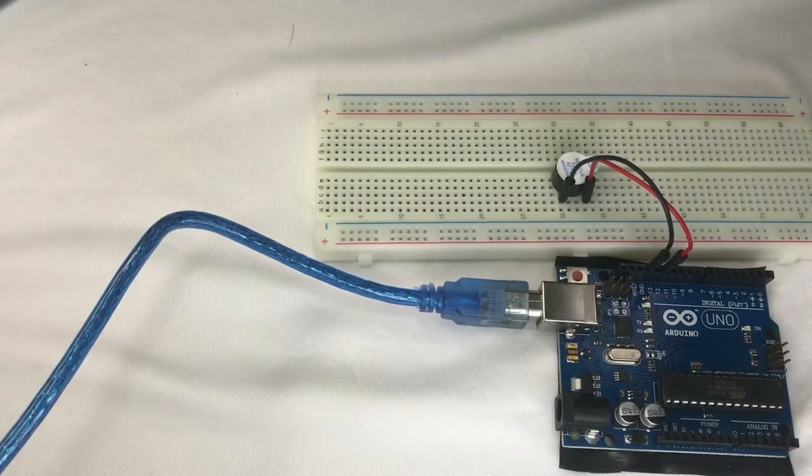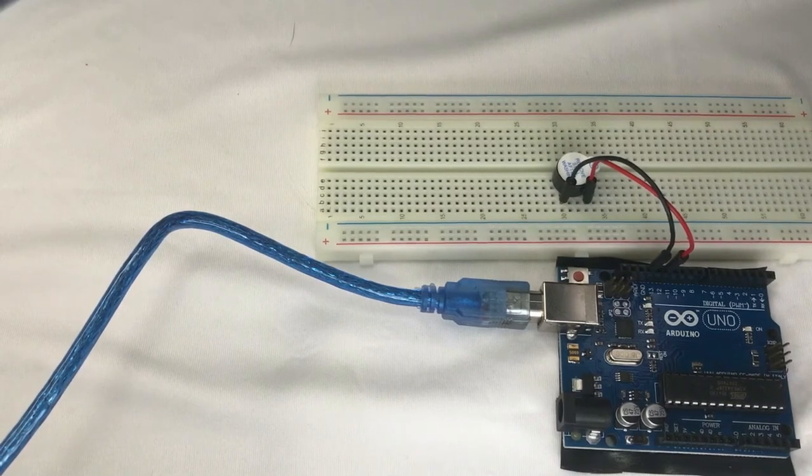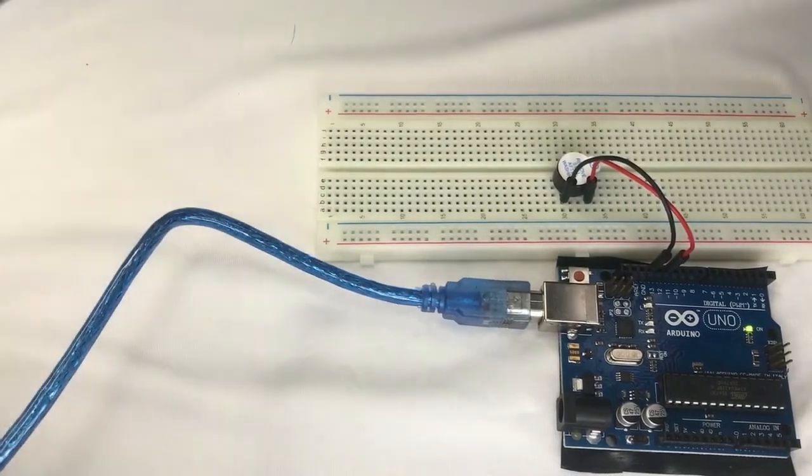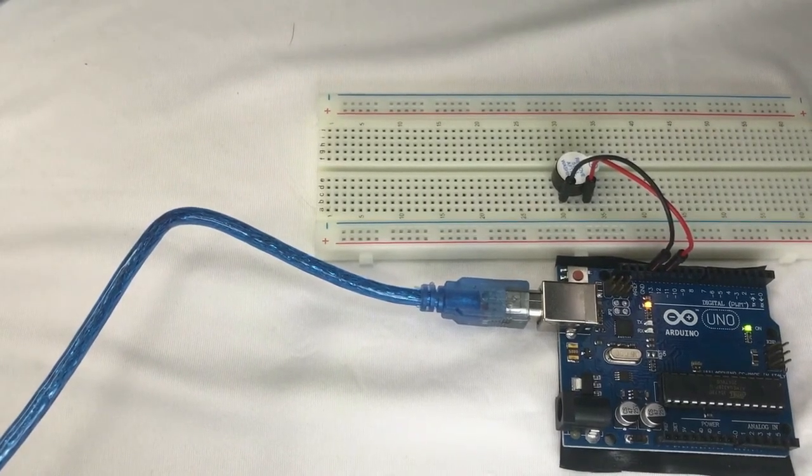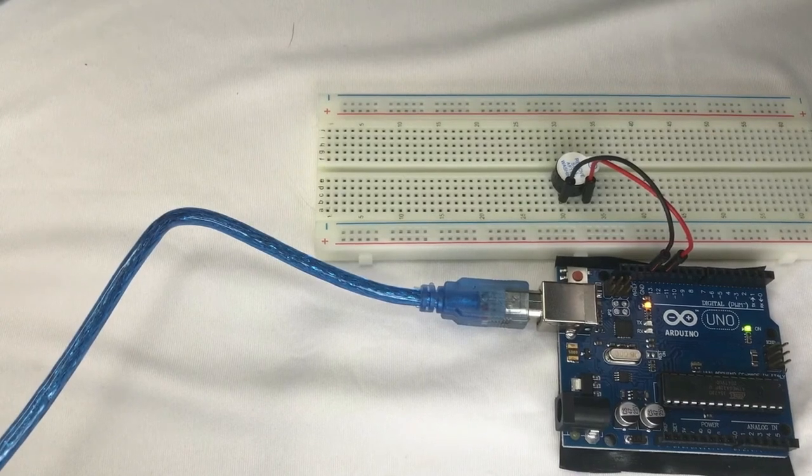If you want to modify the sound of this buzzer, you just need to alter it in your Arduino code, and whatever tone that you want to explore or to innovate and to upload in your Arduino code, you can possibly do it.